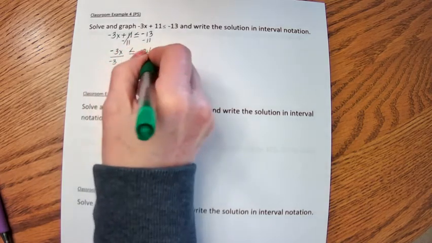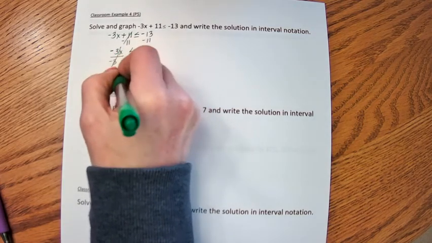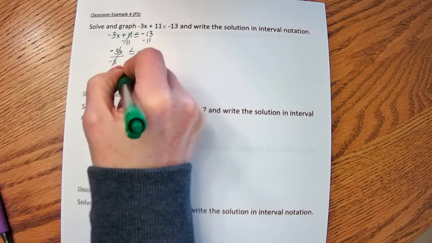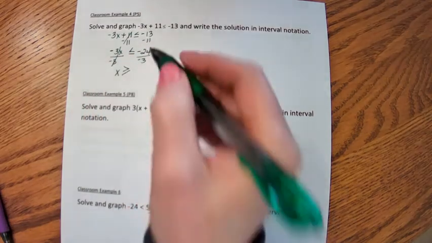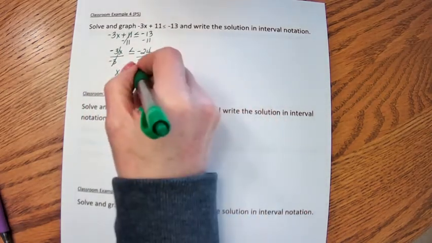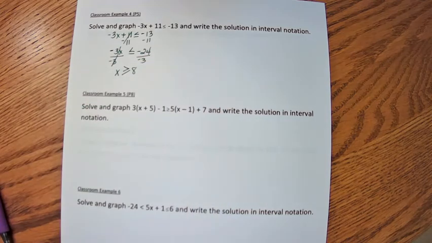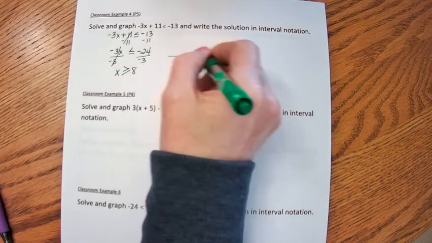So again, I'm going to divide by -3. When you divide, you swap the sign. And a negative divided by a negative was positive. So x can have any value greater than or equal to 8.